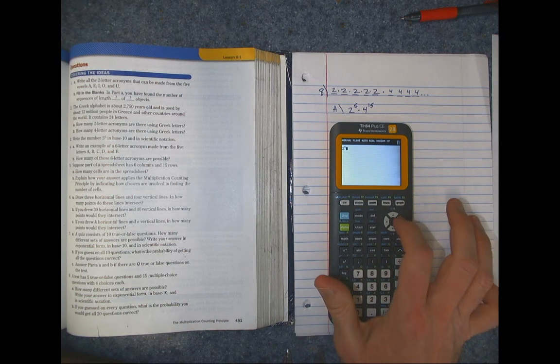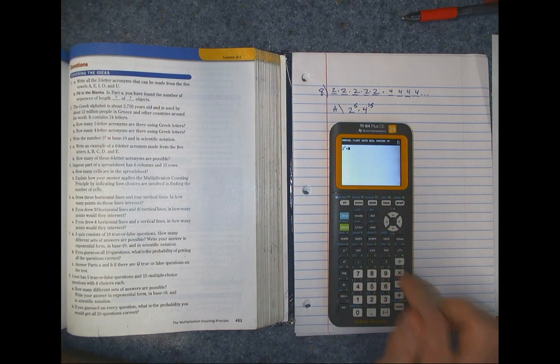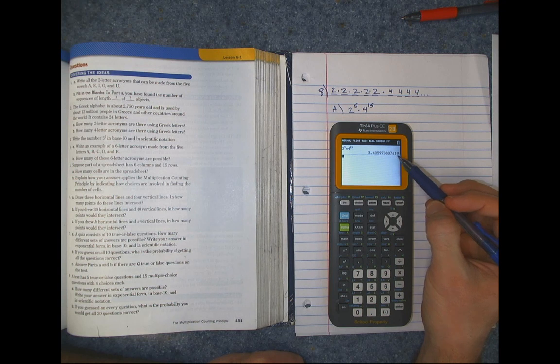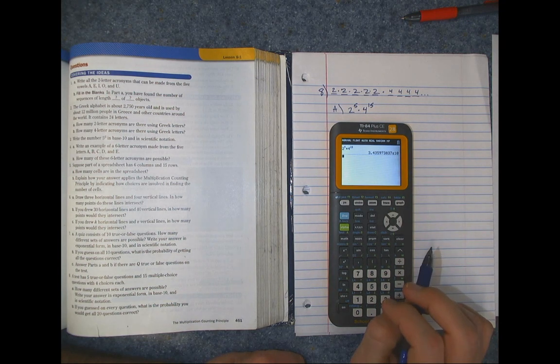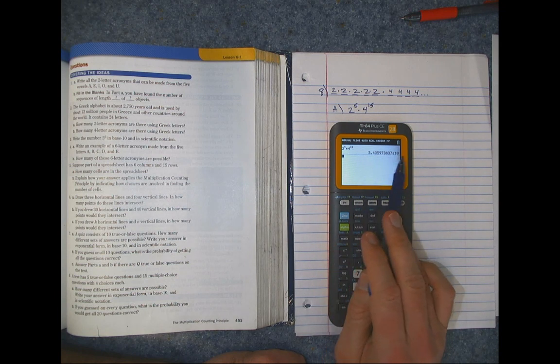Make sure when you go to hit times, you move over so it's not up there in the exponent. Times 4 to the 15th. And you'll notice we get this in scientific notation, not base 10. So the number is too large for the calculator. It's not going to go enough digits.